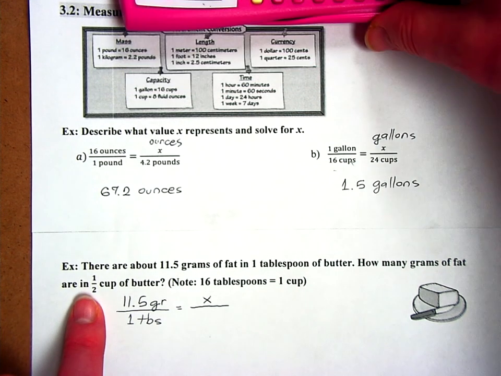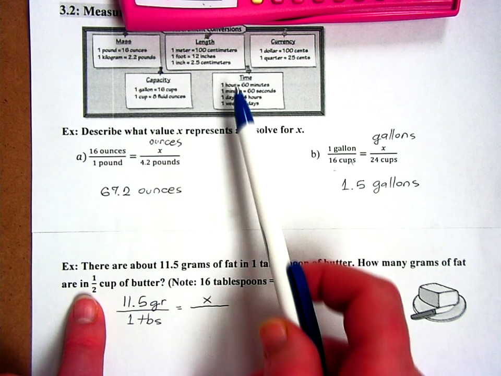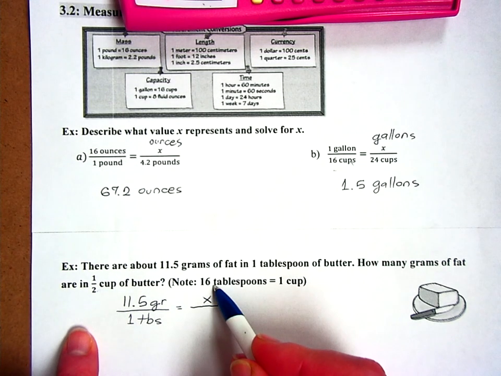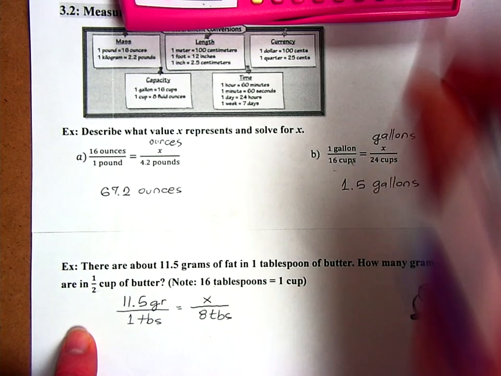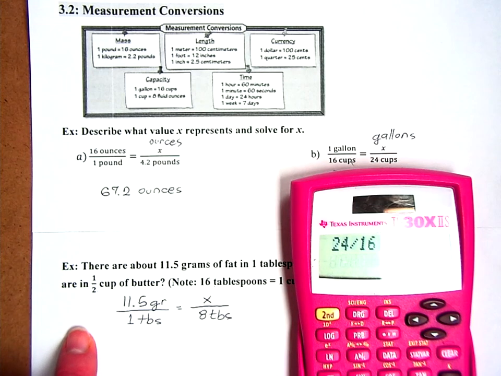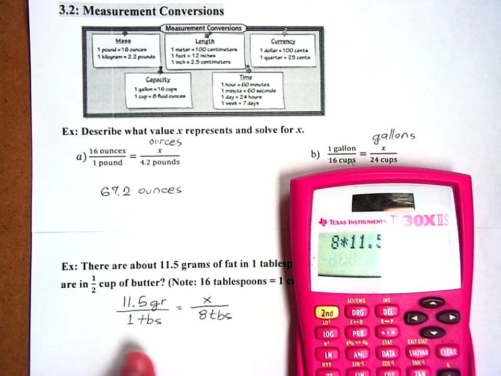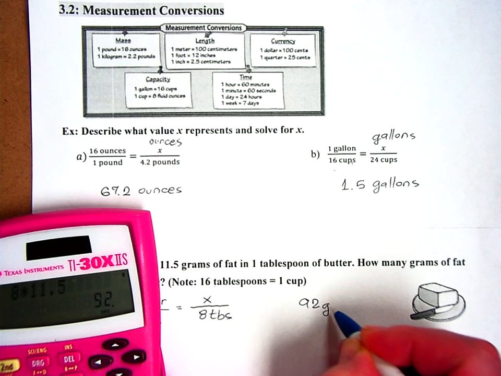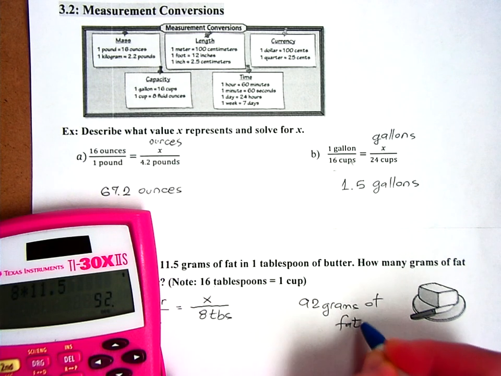Now for this one, I need to look at the fact that 1 cup is equal to 16 tablespoons, and I can see that in my table above also. So if I have 1/2 cup, then that would be 8 tablespoons. So 8 tablespoons go here. And now I simply do the cross product. So 8 times 11.5, and I don't even need to divide by 1, but I can. It gives me 92 grams of fat. That's all.